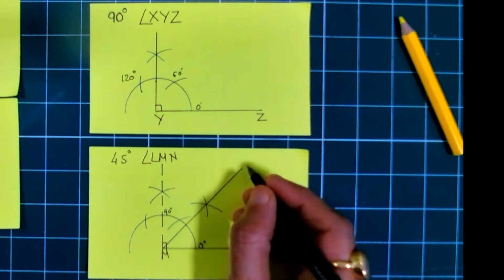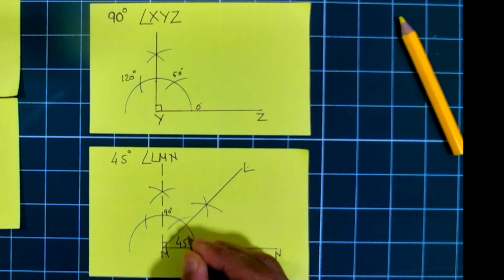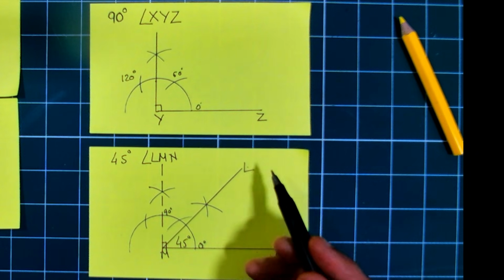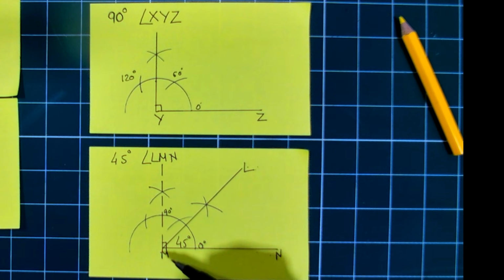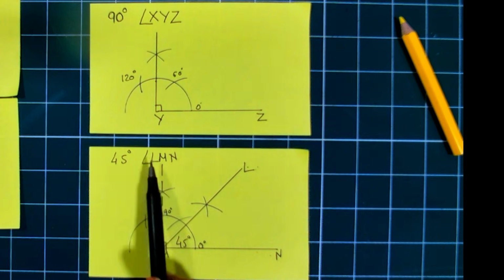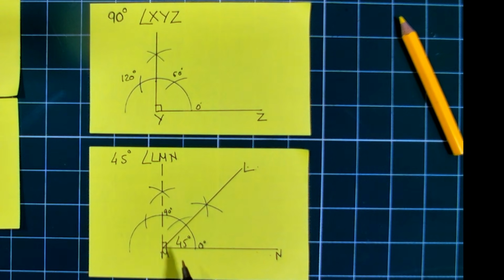So here this is L. LMN is 45 degree. Fine. So as I told you, what is LM? LM is the angle bisector of 90 degree. So this construction not only teaches you how to construct angle LMN, which is 45 degree, but also we have revised LM is an angle bisector of 90 degree.